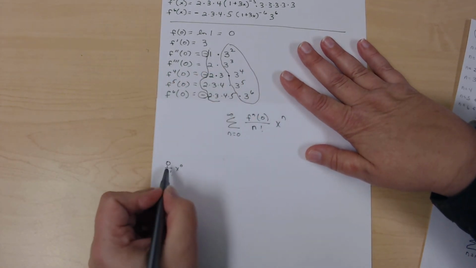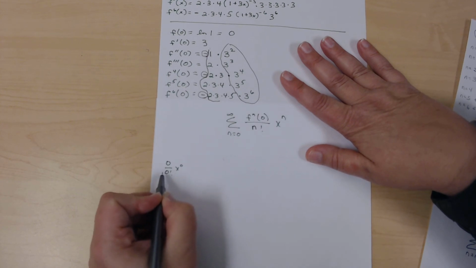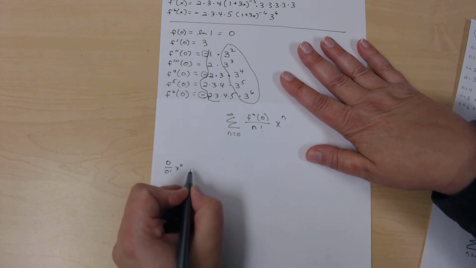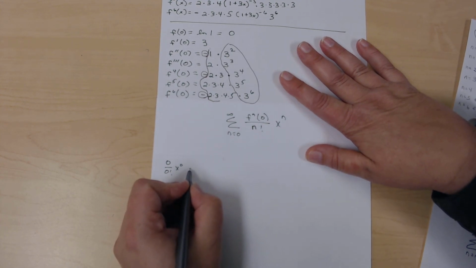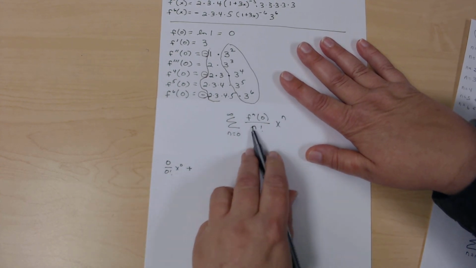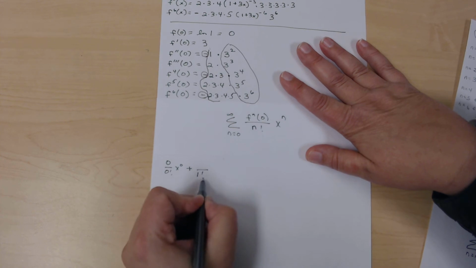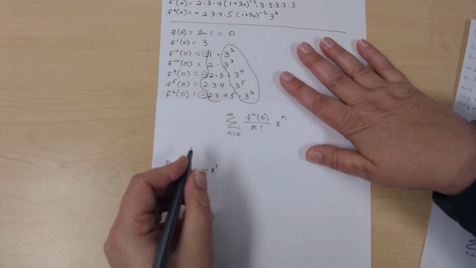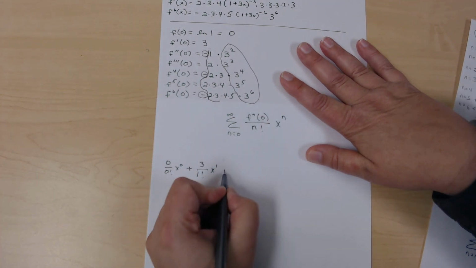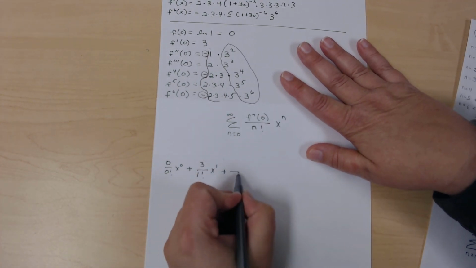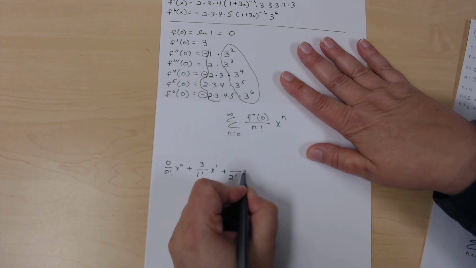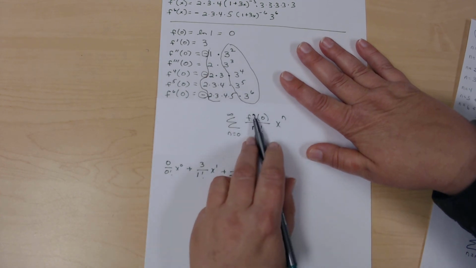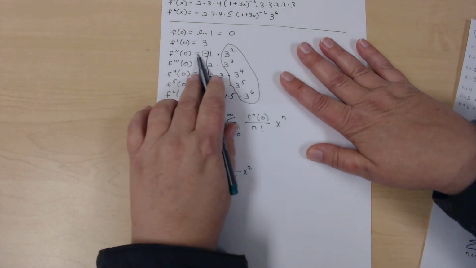Okay, panic for a second. 0 over 0 is a problem, but remember by definition, this is 1. So 0 divided by 1, so that whole term drops out. Plus, we plug in a 1 factorial, x to the first, and then the first derivative evaluated is a 3. The second, plug in a 2 factorial, x squared, evaluate the second derivative at 0.